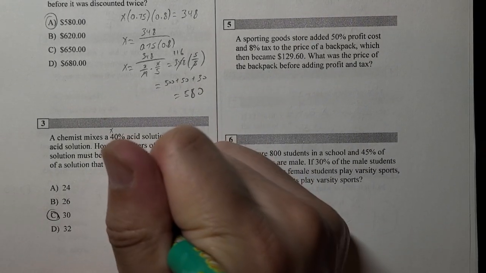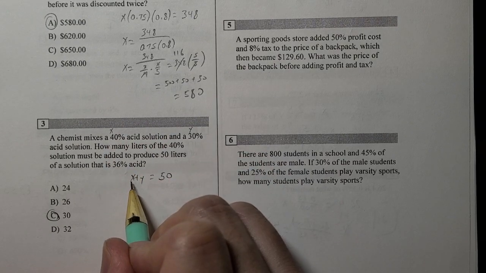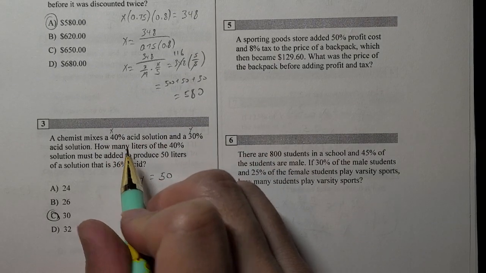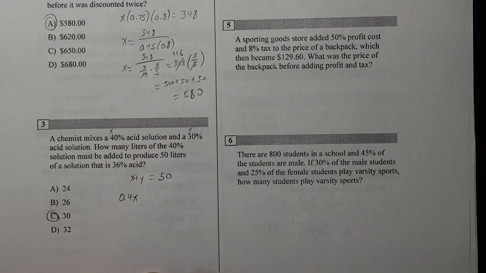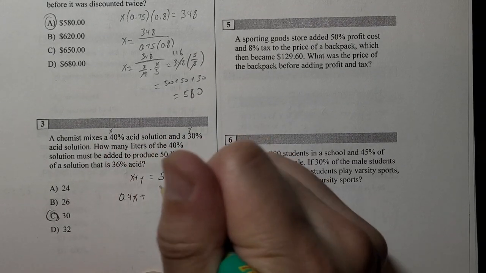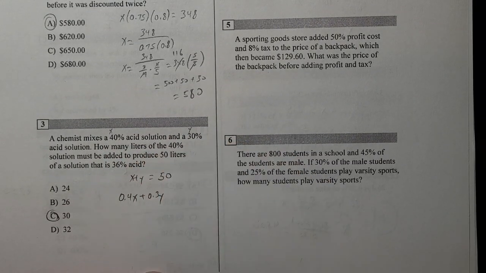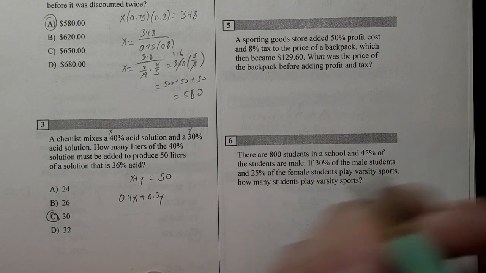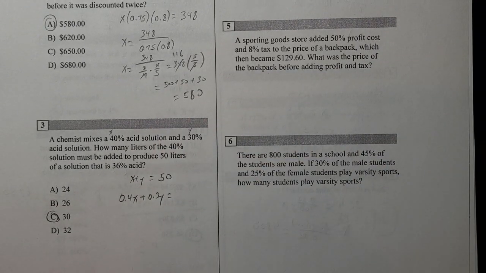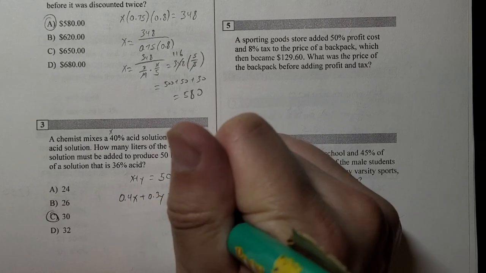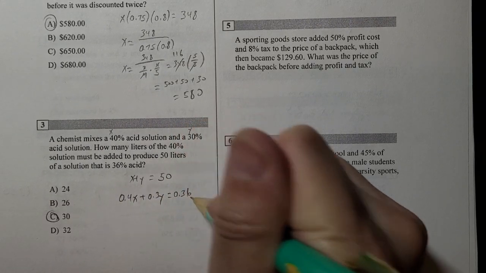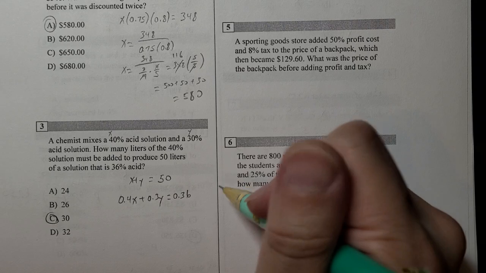If we have x amount of the 40% solution, 40% of it is acid, and 30% of the other one is acid. That's what makes it 30% acid. Now you want the final product to be 36%.